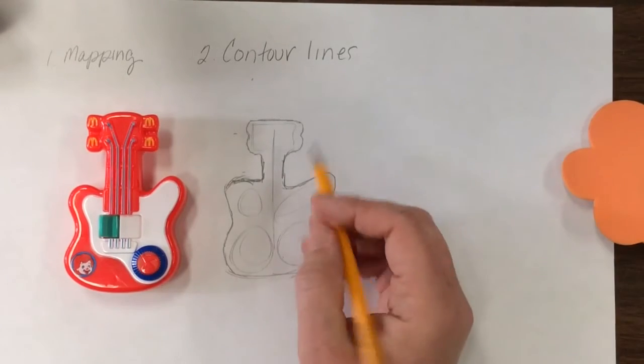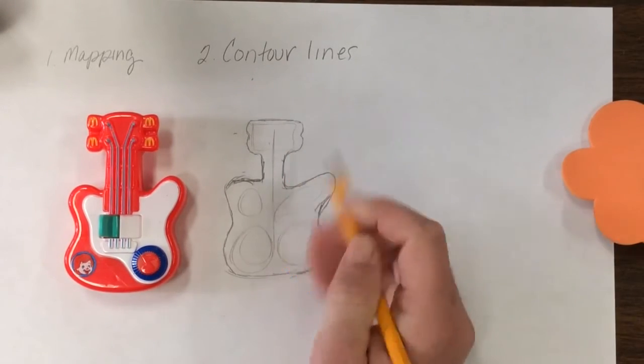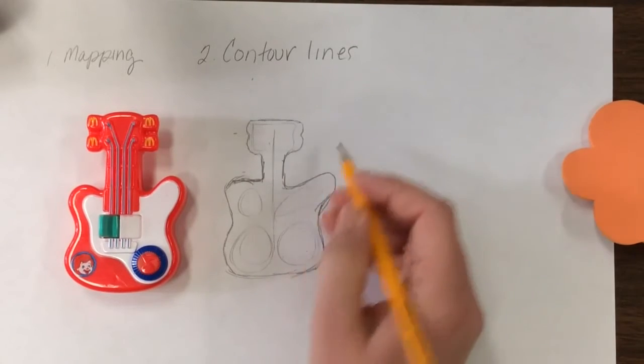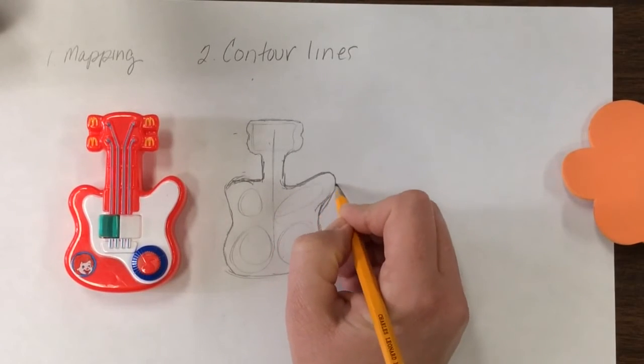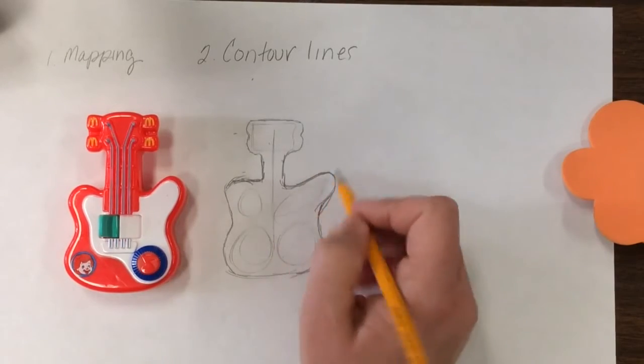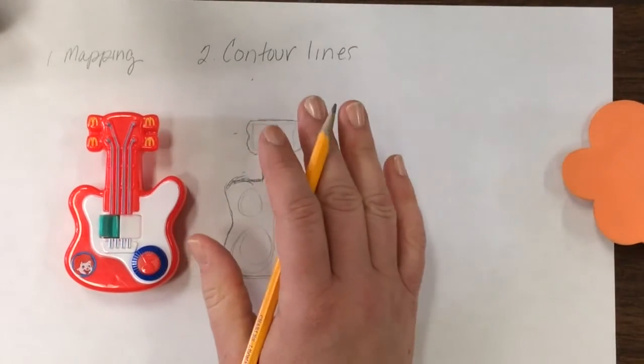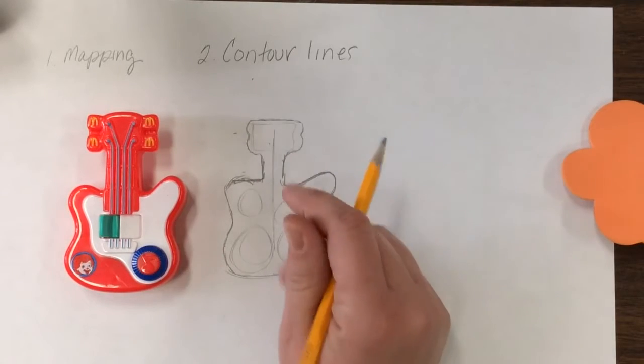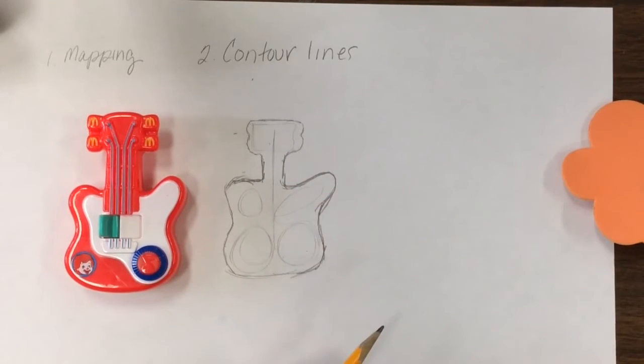All right, so we have our mapping to tell where things are, and our contour lines. Now, a lot of times people go straight to the contour lines and they realize this doesn't look right, or it's a little bit off, or you forget something. That's why it's important to put these extra lines in there so you know where things are.